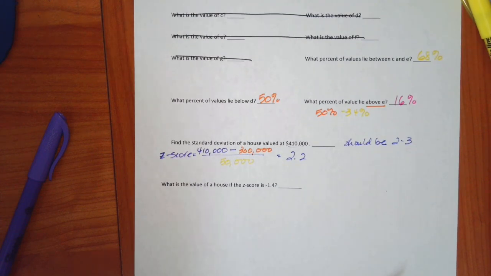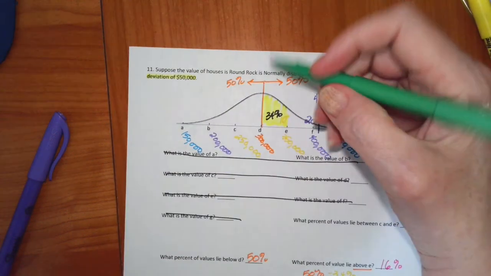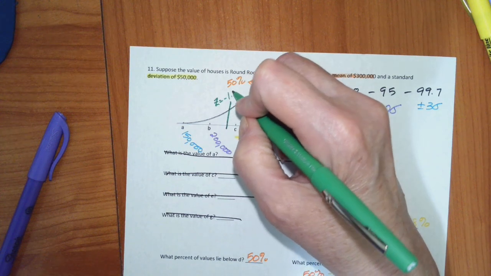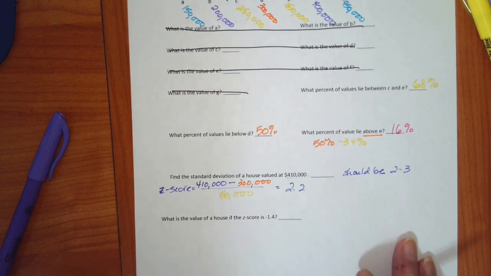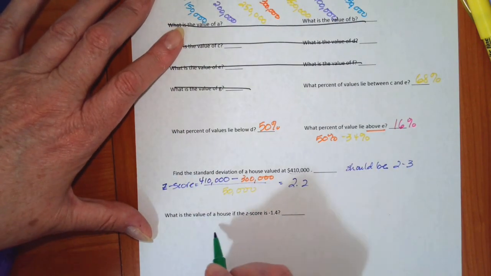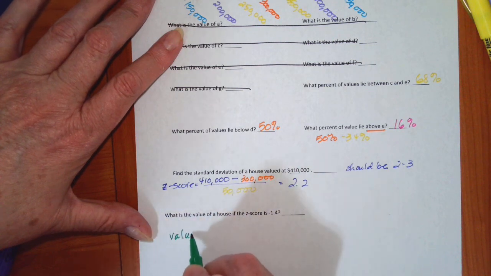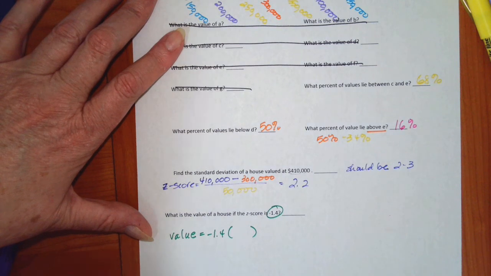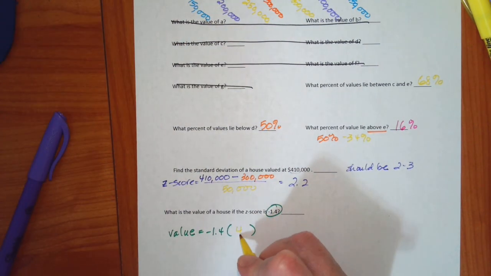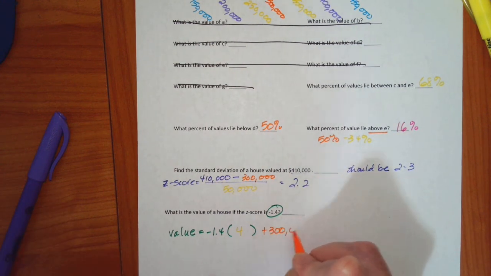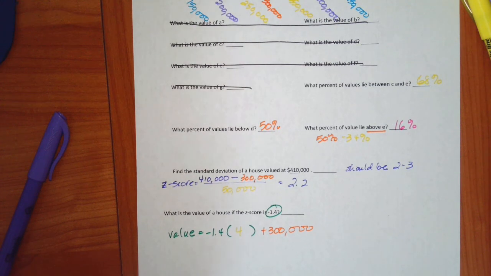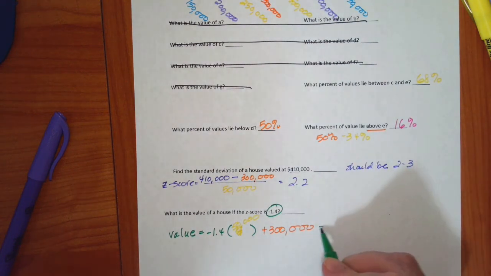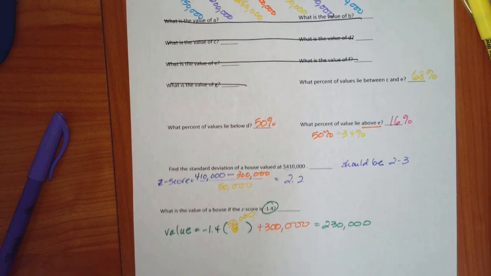What is the value if the z-score is negative 1.4? Well, negative 1.4 is going to be somewhere in here. Z equals negative 1.4, so it's going to be between 200 and 250,000. So there's one for that too. What is the value? The value is equal to the z-score times the standard deviation plus the mean. Oh, I'm still on the last problem. The standard deviation here is 50,000. Sorry about that. And when I do that, I get that it is 230,000. And it's right where it should be.